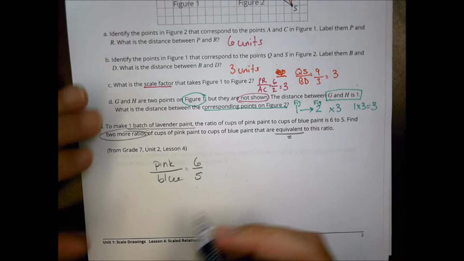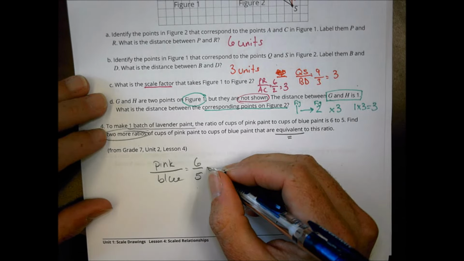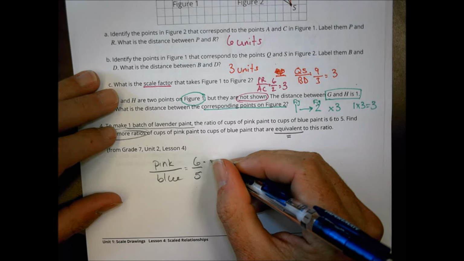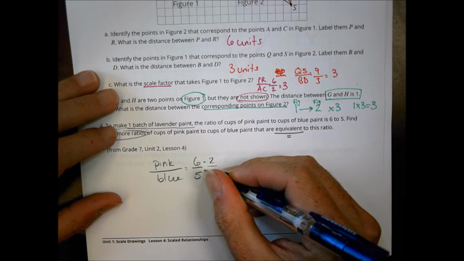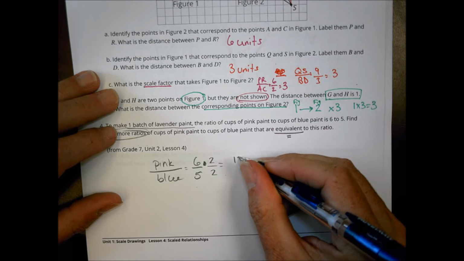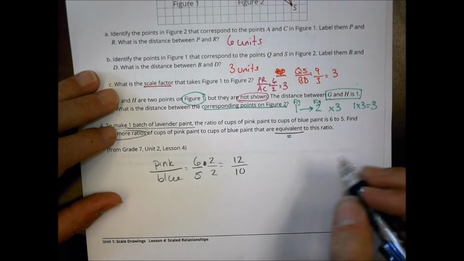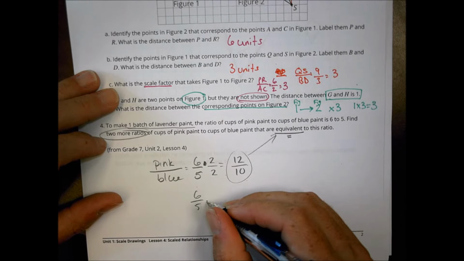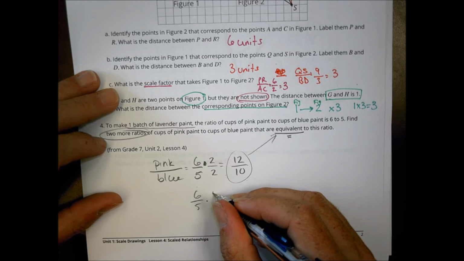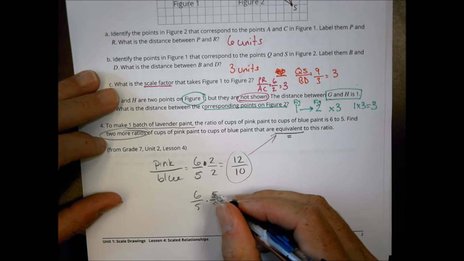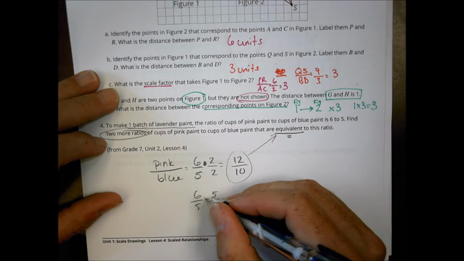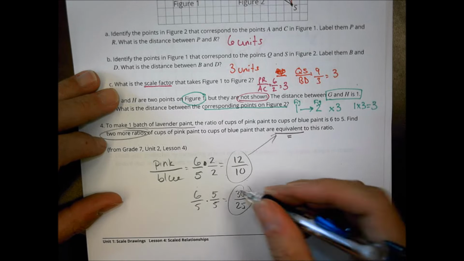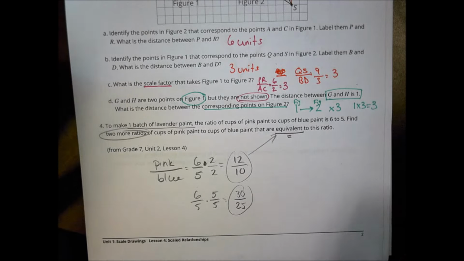So to do that, I'm going to multiply everything by a scale factor again. For example, I can multiply everything by 2 over 2, because it's really by 1, right? 2 over 2 is 1, and that could give me something like 12 over 10. That could be an equivalent ratio there. I could also take 6 to 5 and multiply it by 5 just for fun. 5 over 5 is just 1, so I'm not changing anything. 6 times 5 is 30, and 5 times 5 is 25. These would all be equivalent ratios, and those work out just fine. A variety of options for you there.